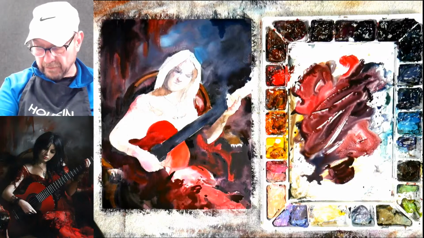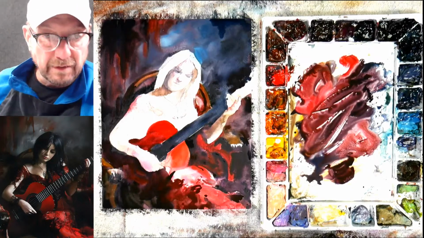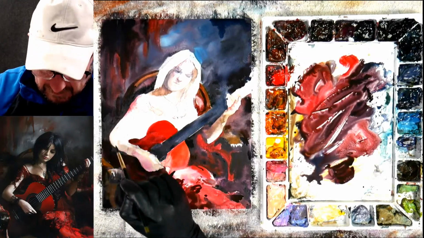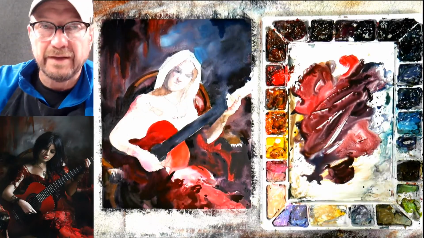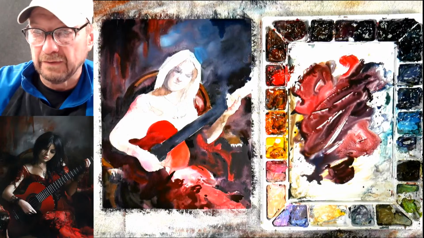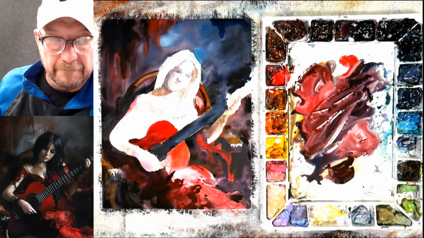Now I'm going to use my small brush. Look how light the arm and the face got, how light it was. It's always hard to gauge that in the beginning, trying to figure out exactly how dark you want something to be.